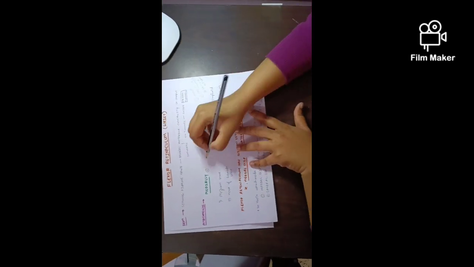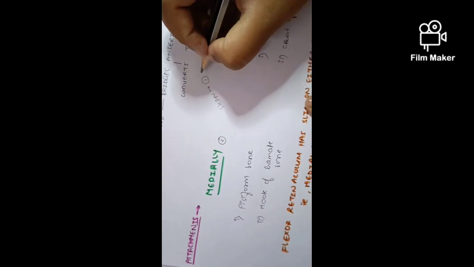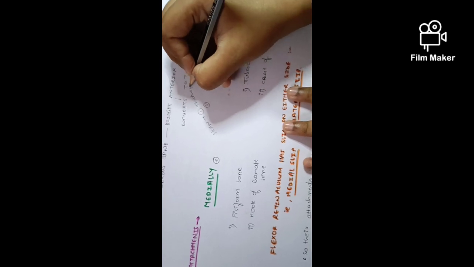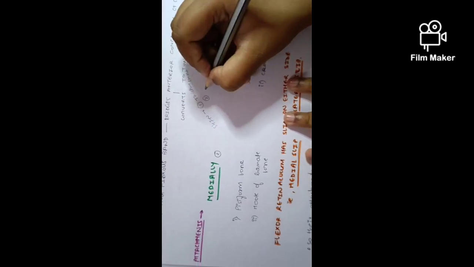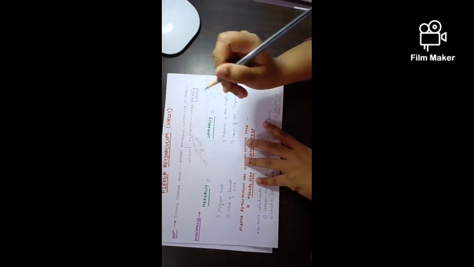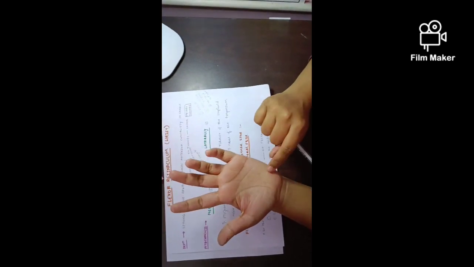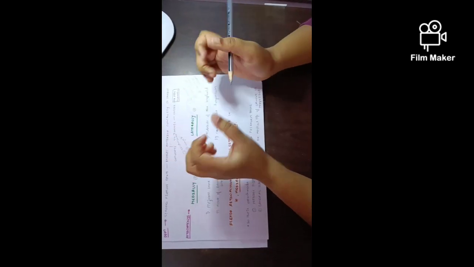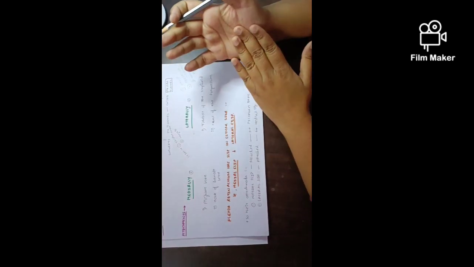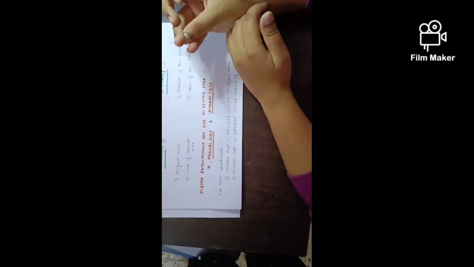So we can study skin with two properties. First, skin is a thick type of skin. Its function is protection of underlying structures. And it is immobile, and the cause for the immobility is that the skin is firmly attached to the deep fascia, so it is less movable.